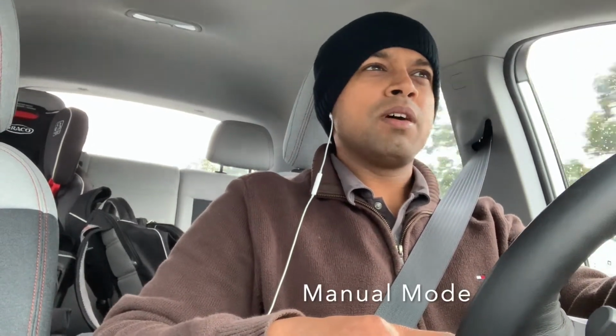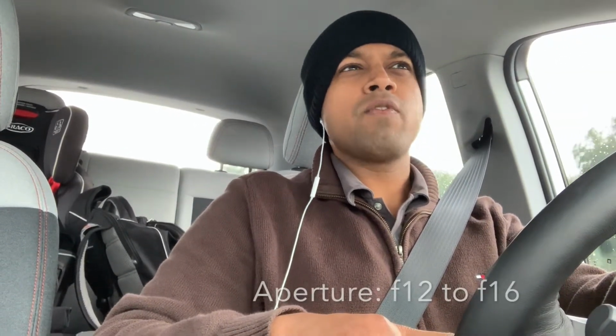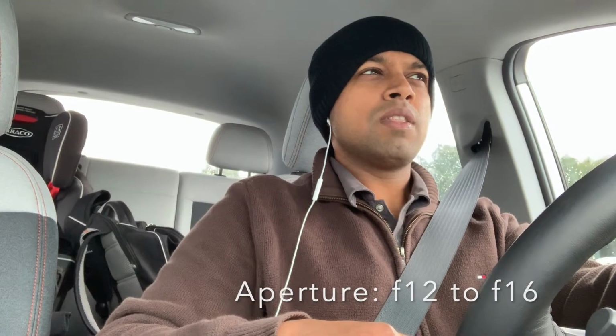So what we will do today is set up the camera and go through the settings, and see some of the settings that I typically use when I'm taking landscape pictures. In terms of my settings, I definitely like to go manual mode when I'm doing landscape photography. And even with landscape, typically you want to keep your aperture somewhere between f12 to f16. The reason for that is that your lens has a sweet spot where it will give you the sharpest picture, and that is typically somewhere between f12 to f16.